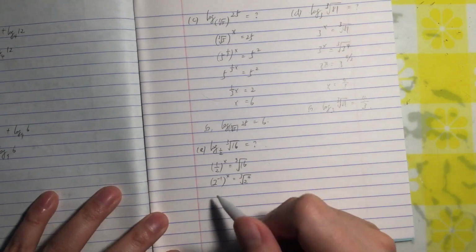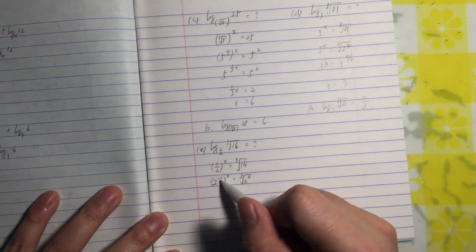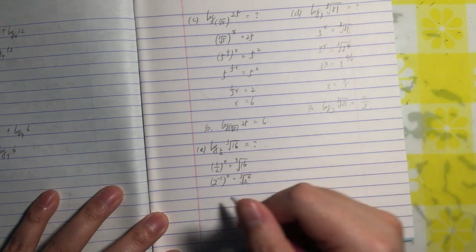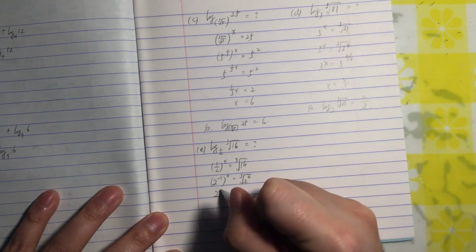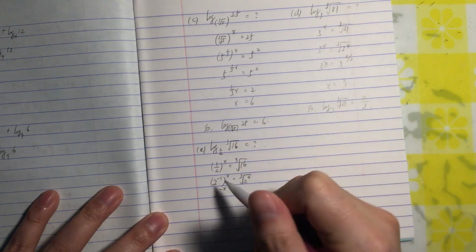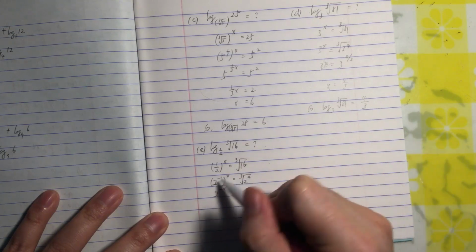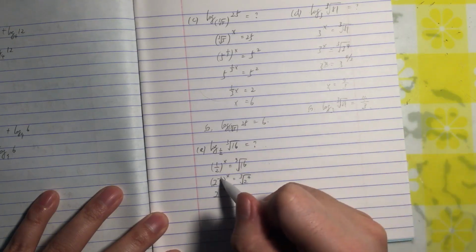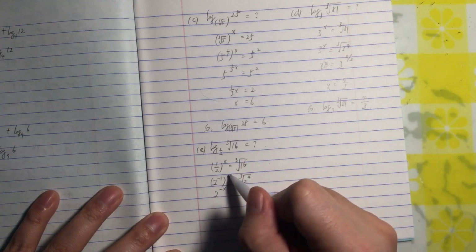On the left side, 2 to the power of negative 1, to the power of x, can be written as 2 to the power of negative x. We can multiply the exponents by the law of exponents. Negative 1 times x is negative x.